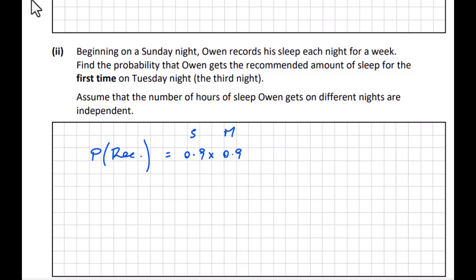And when we use the word "and" in probability, generally we're looking at multiplying. So it's 0.9 times 0.9. And then on Tuesday, he does get the recommended amount of sleep, so that's multiplied by 0.1. So that's all we've got to do there. Just multiply those three probabilities, and you should get 0.081. That's it for this question.